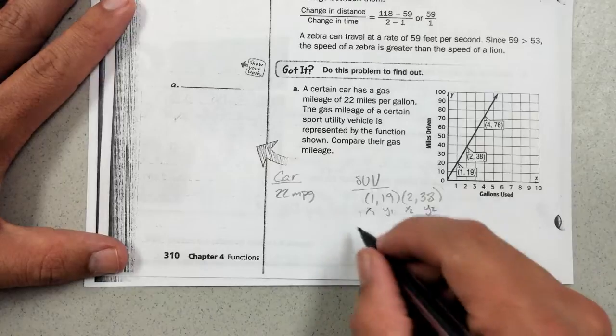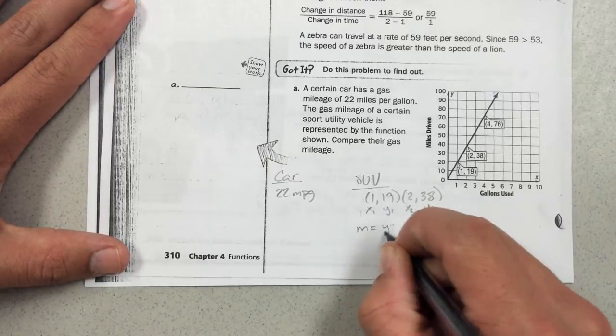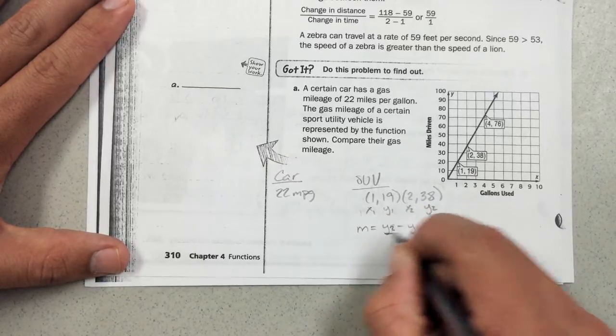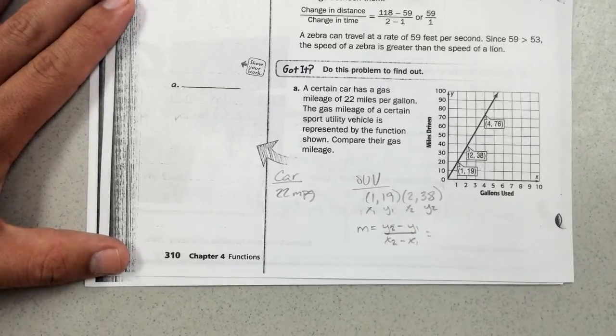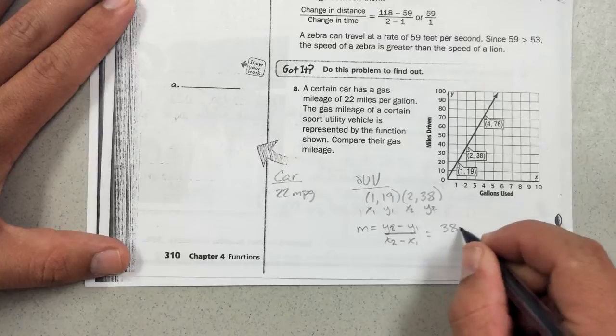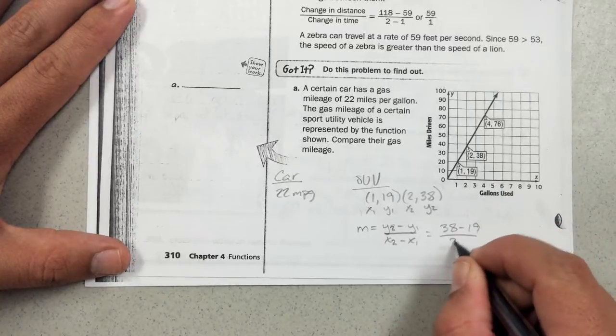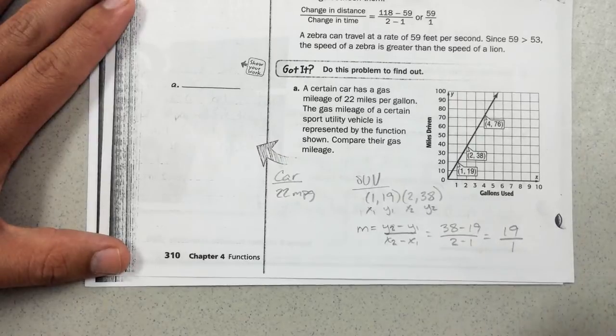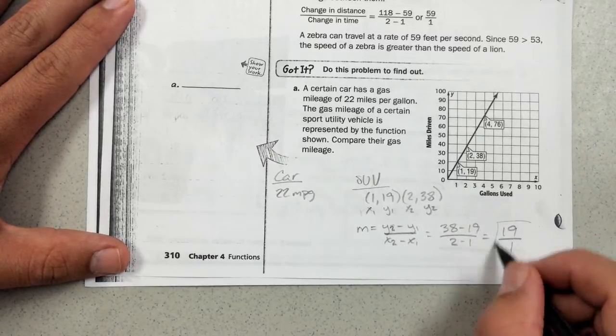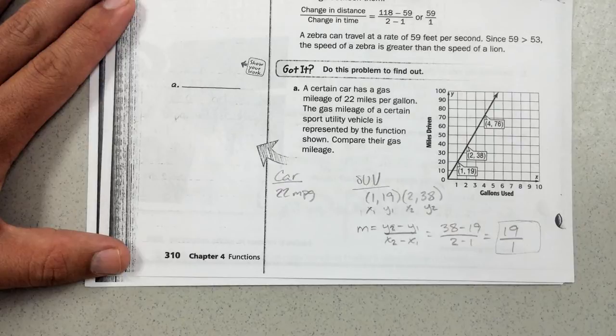You're going to have to learn how to do it. M is equal to y2 minus y1 over x2 minus x1. y2 is 38 minus 19 over 2 minus 1, which is 19 over 1. So the SUV is 19 over 1. That means 19 miles to the gallon.